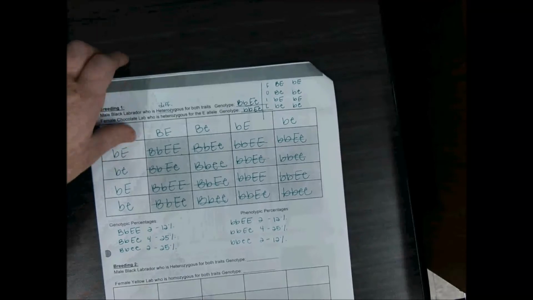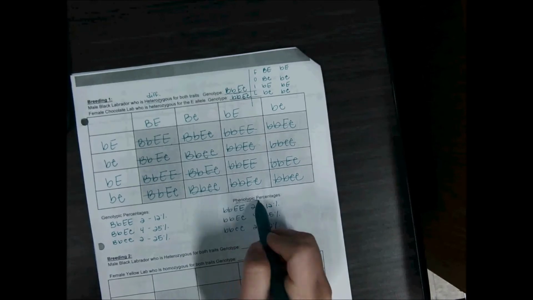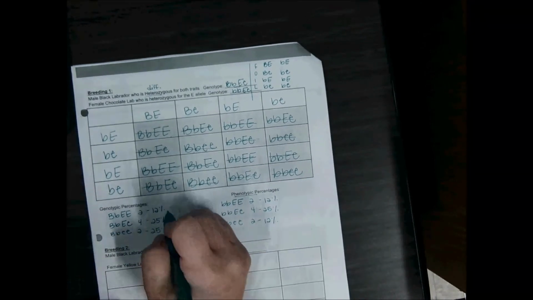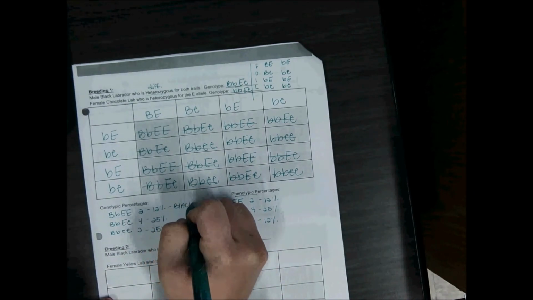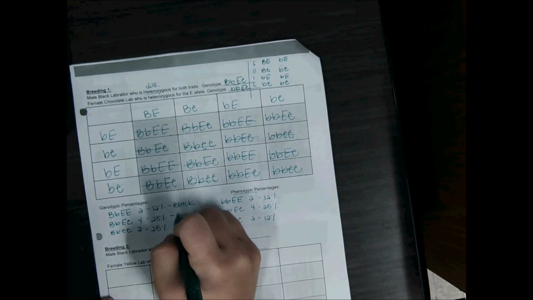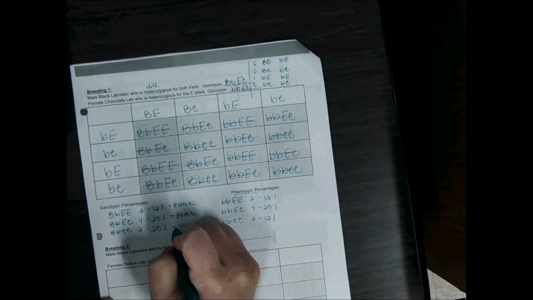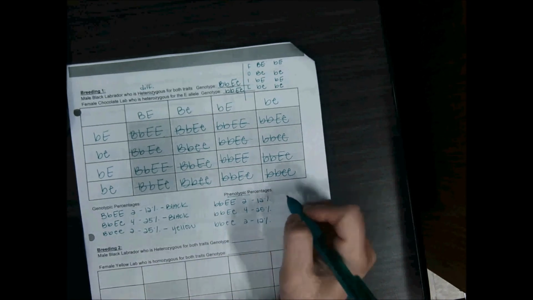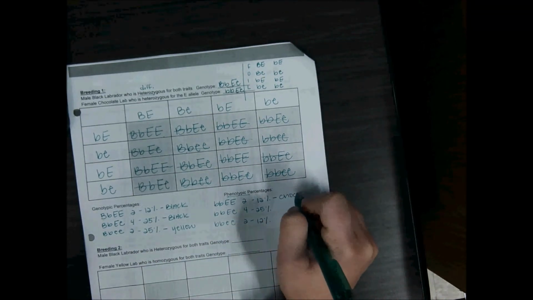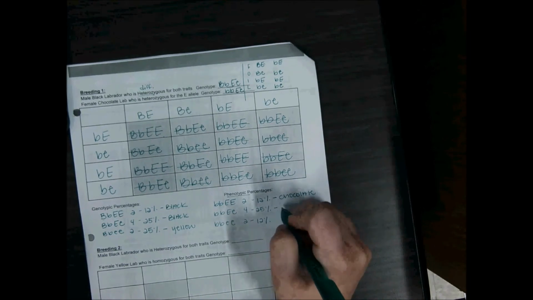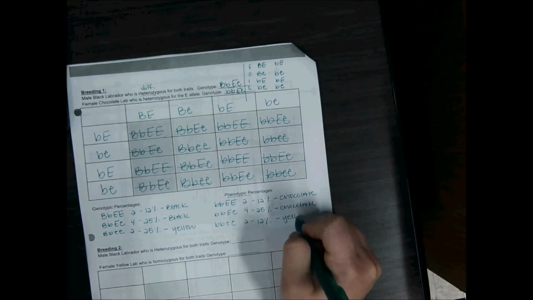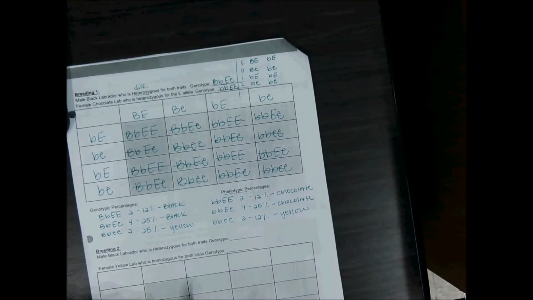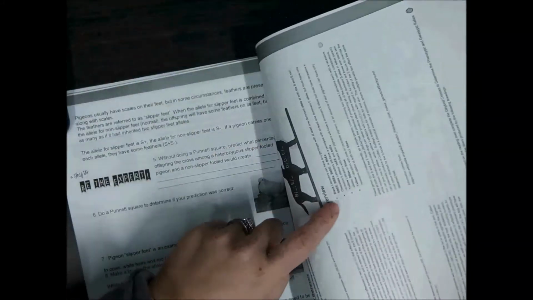Next, I would use the chart on the front to determine the phenotypes, and I'm writing everything all together right here. So this genotype corresponds to a black lab. This is also black lab, yellow lab, chocolate lab, chocolate lab, yellow lab. And again, I'm getting these phenotypes based off of the given chart on the front.